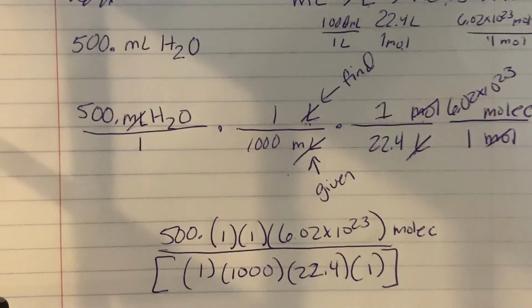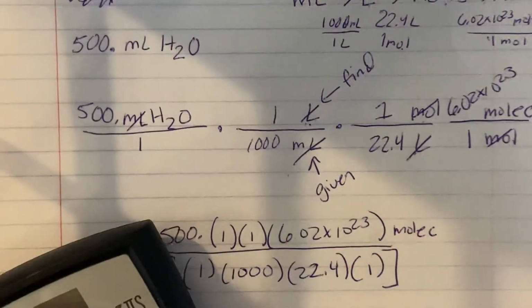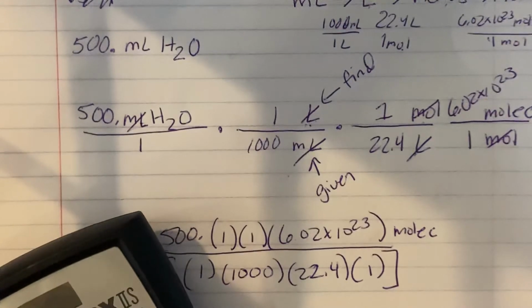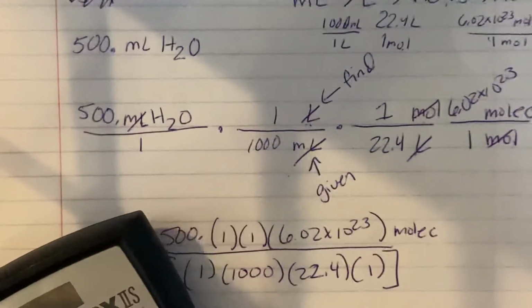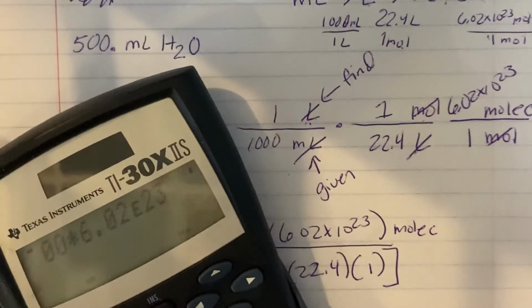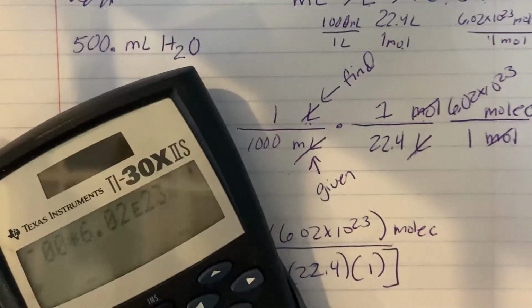So let's see what we got here. 500 times 6.02. Make sure you use that E button, okay? And the 23, if you do the times 10 to the something separately, it's going to end up flipping it to the wrong place.